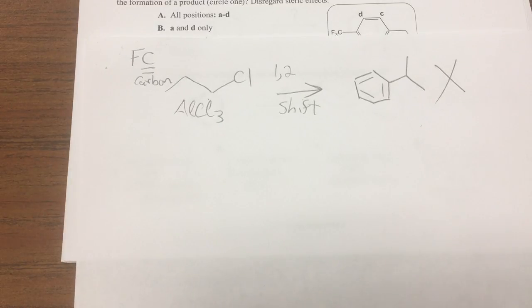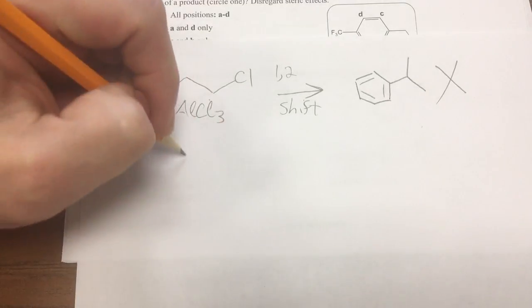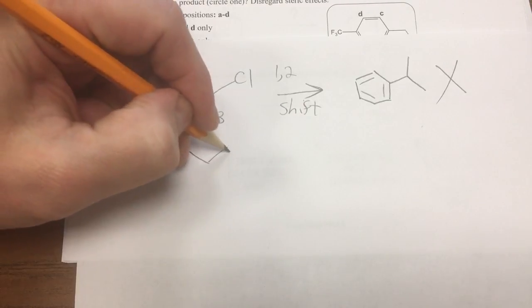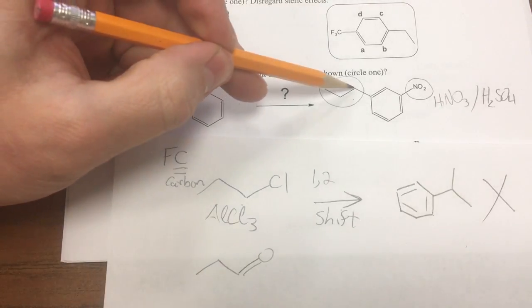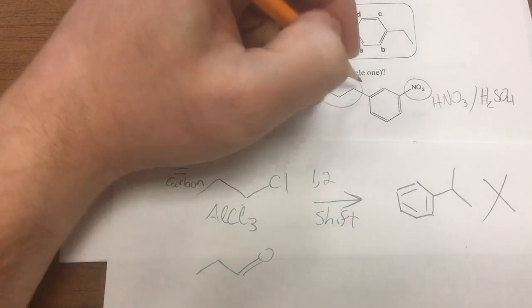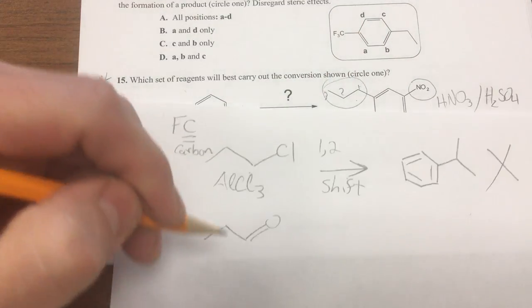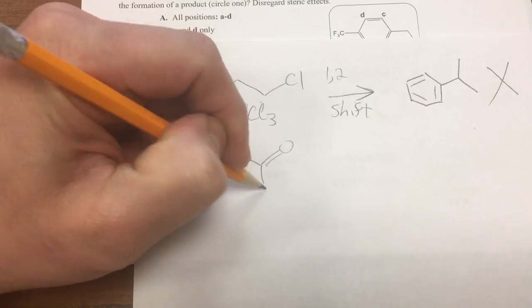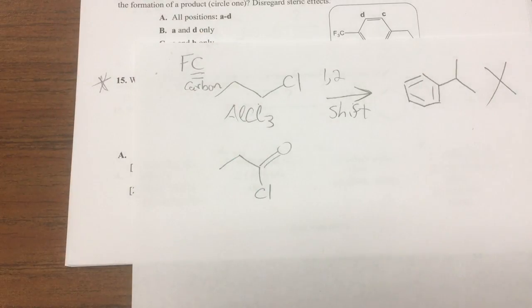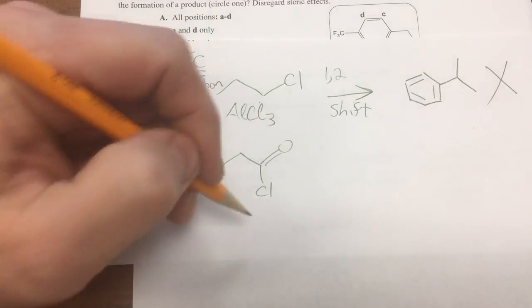So the only other possibility then is to add one, let's count 1, 2, 3 carbons with an acyl group. That's what I went over a minute ago.